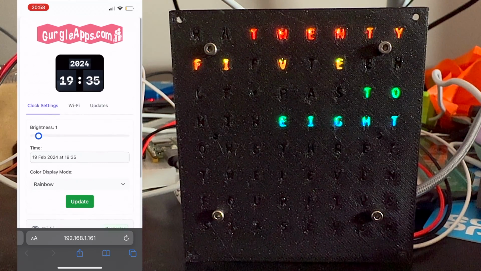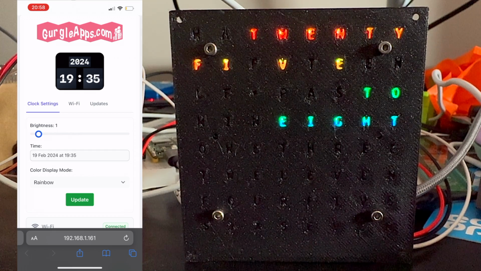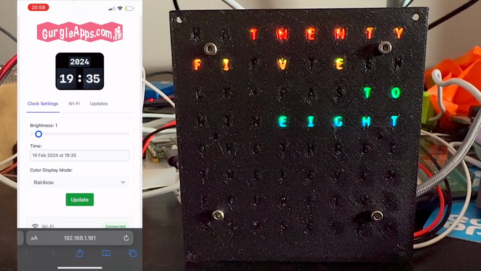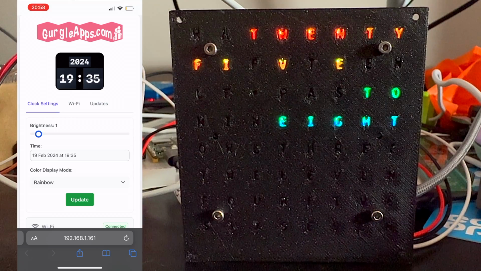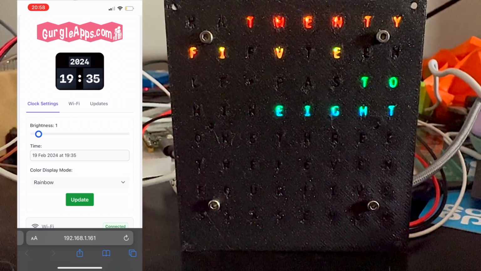I don't know if you noticed, but there's a little tab controller up there so you can go into your Wi-Fi settings and change all your Wi-Fi settings. I'm just going to move the camera so you can get a better angle of the word clock.